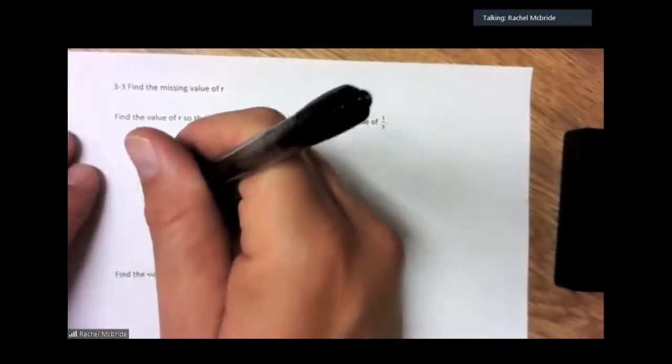Any questions on any of those that we did here? Okay. Well, let's look at this first paper that's here. Okay. Find the value of r so that the line through point (1, 4) and (-5, r) has a slope of 1 over 3. Okay. A couple ways we could do this, just so you understand what's happening here. I'm going to try to draw it real quick as best I can.